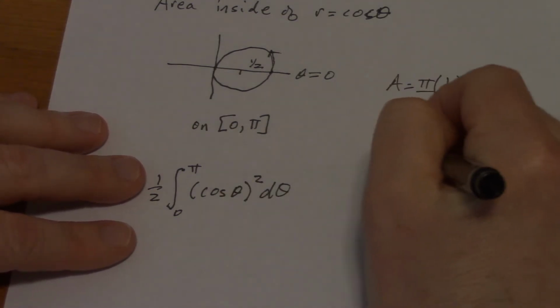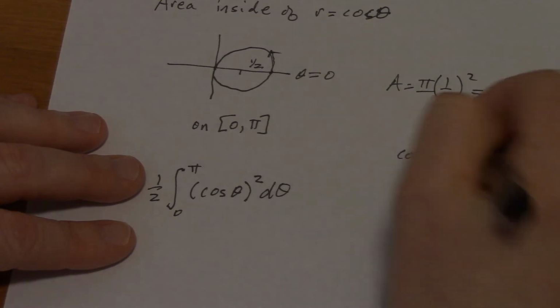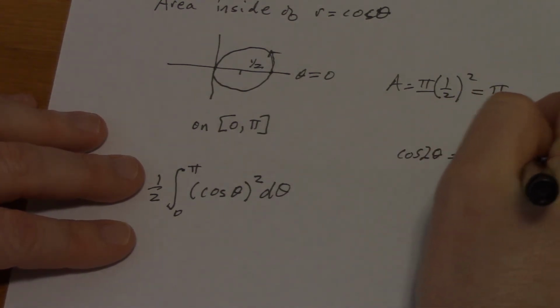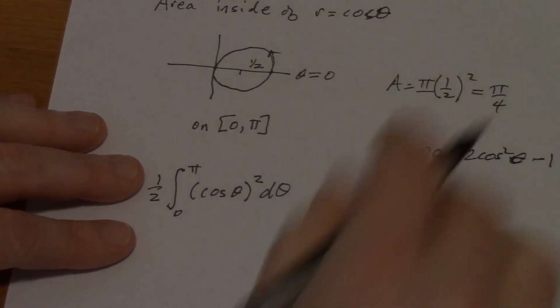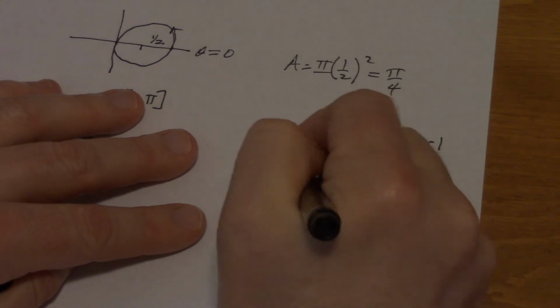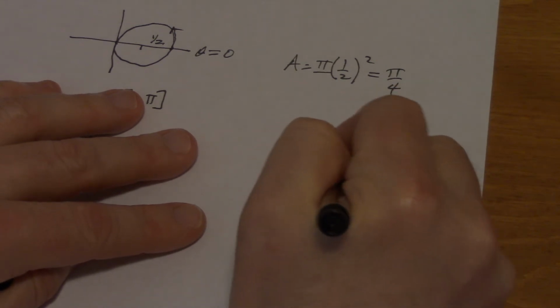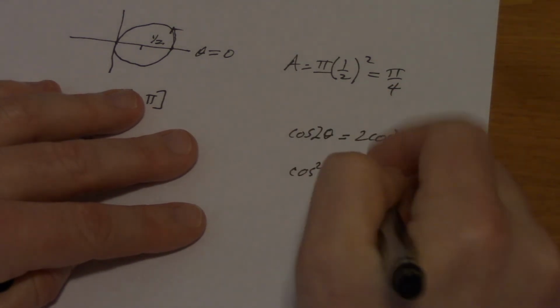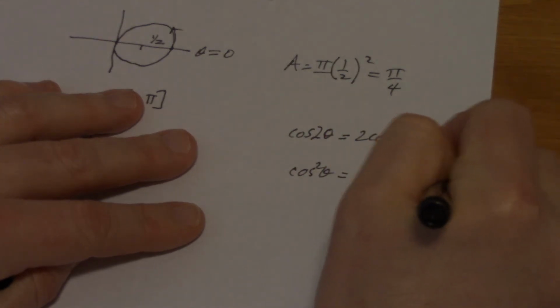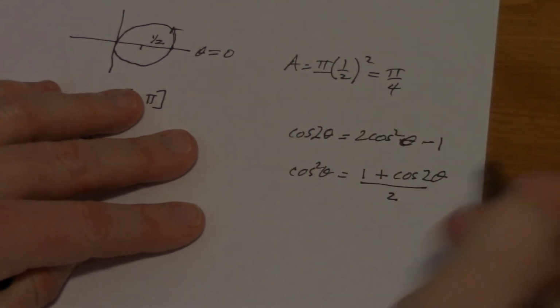If you remember, cosine of 2 theta is 2 cosine squared theta minus 1. If I solve that for cosine squared, I get cosine squared theta is 1 plus cosine of 2 theta over 2.